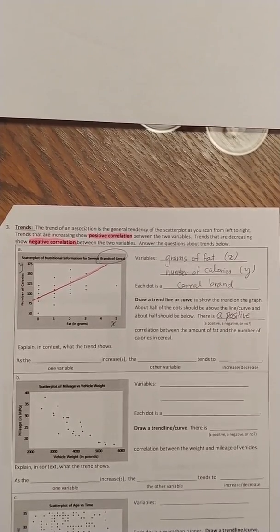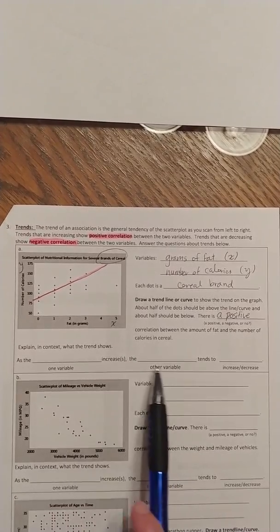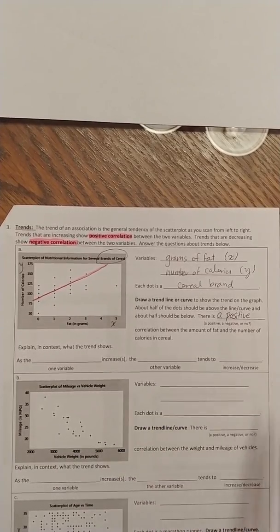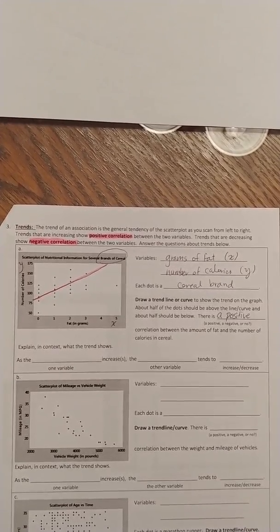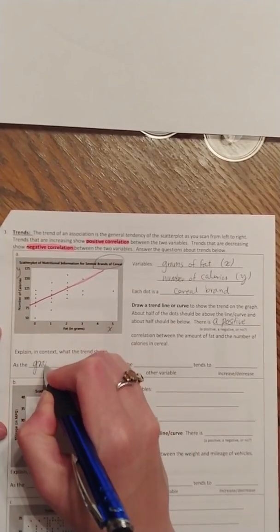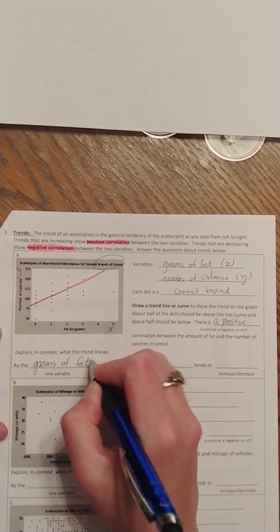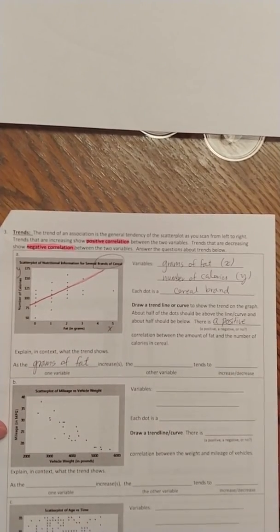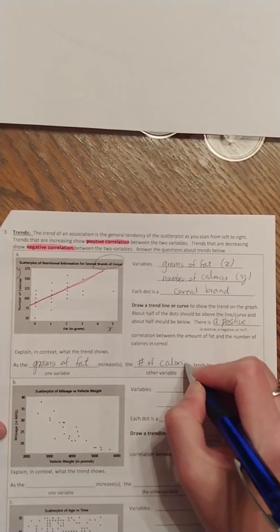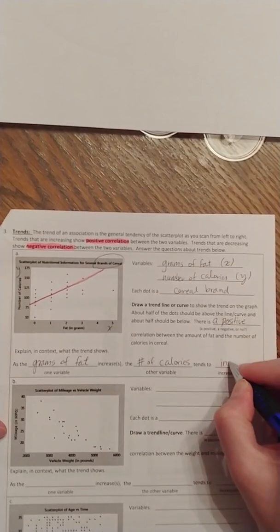So here we have to think. What goes here? So we know the two variables are going to go here. It says, as the blank increases, the blank would also increase. So which one is dependent on the other one, right? And so here, our grams of fat, that is going to determine how many calories. And so here we would have grams of fat. As the grams of fat increase, the number of calories tends to increase.